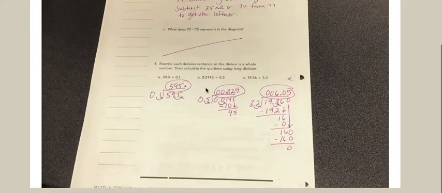Here are some more examples of where you move the decimal on the outside to make a whole number. So we moved it once. You move it once here, and it comes straight up. I move it once here. It comes straight up. I move it once here. It comes straight up. Again, we're moving it just to get the divisor as a whole number.